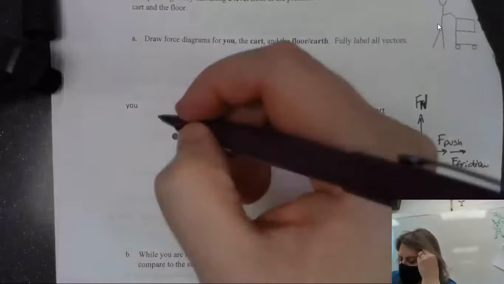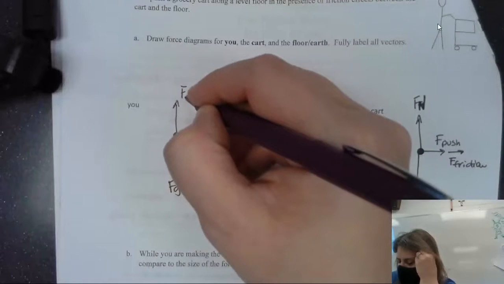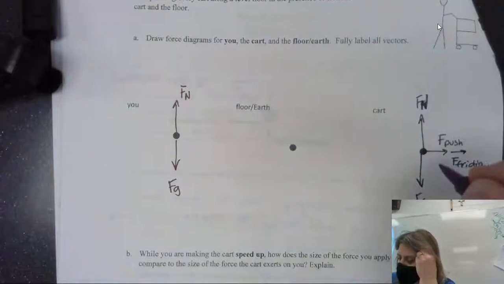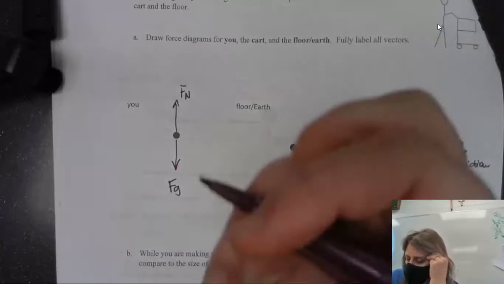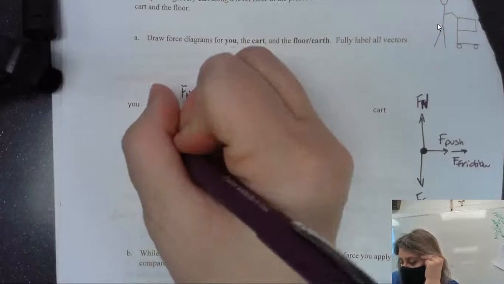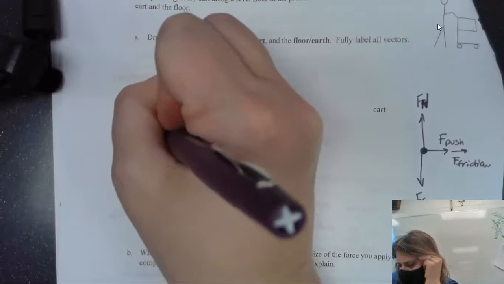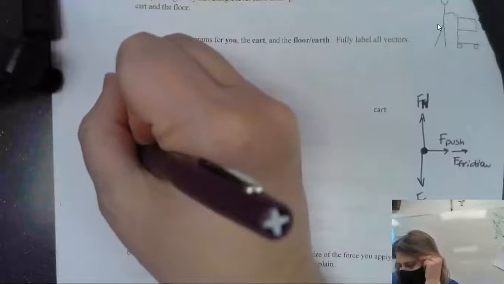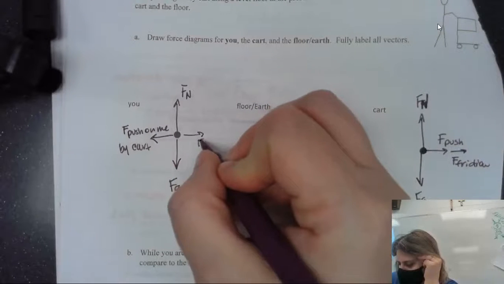I know that I am experiencing gravity. I'm experiencing normal force. I'm pushing the cart, but the cart is also pushing back on me, right? And you could call that a push. You could call it a normal force. Doesn't really matter. Anything making me go forward? Maybe a little bit of friction when I'm walking.